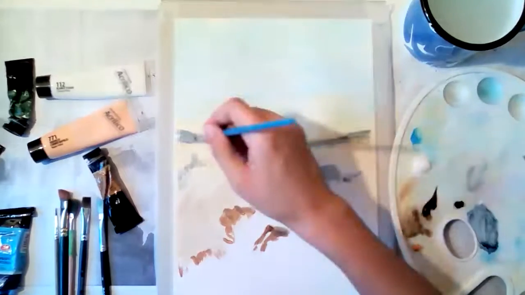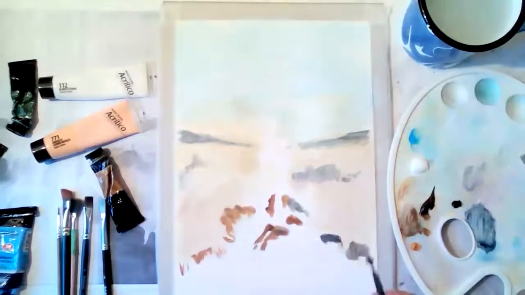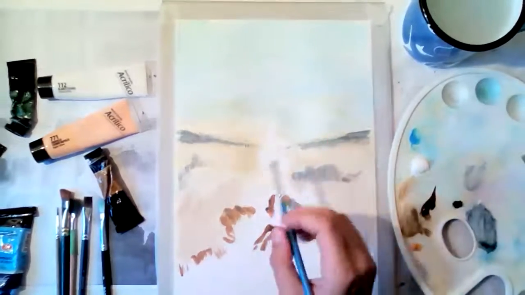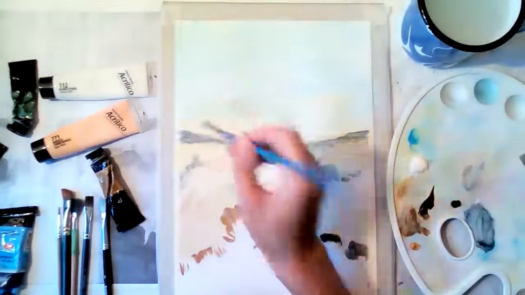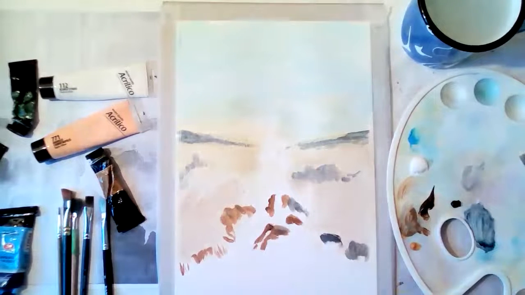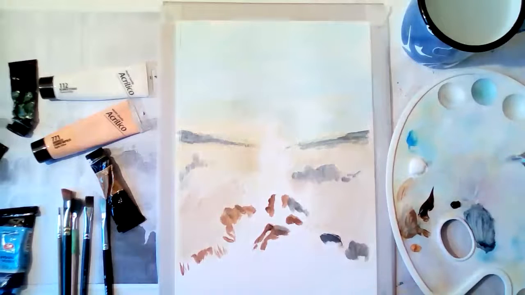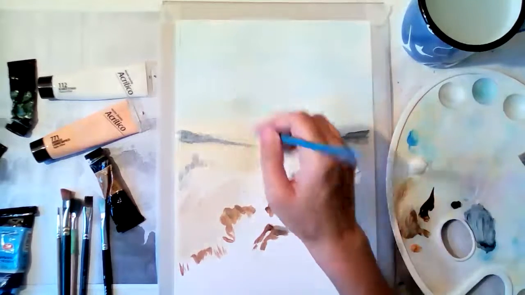Later I don't have to worry about the emptinesses I left, because once it's dry, I can go in with other paint, lighter or darker.